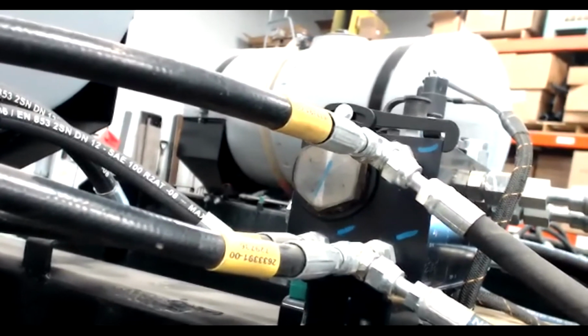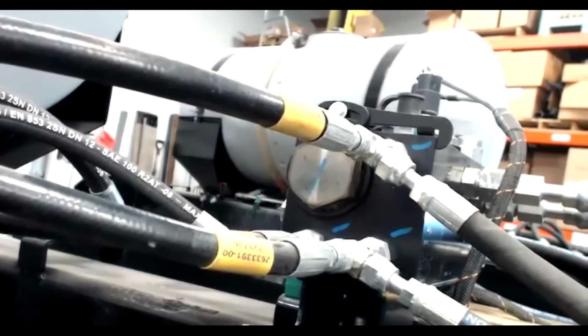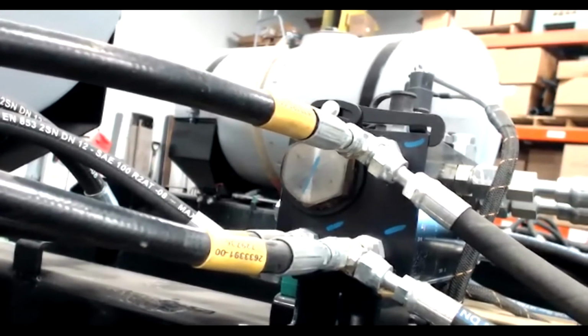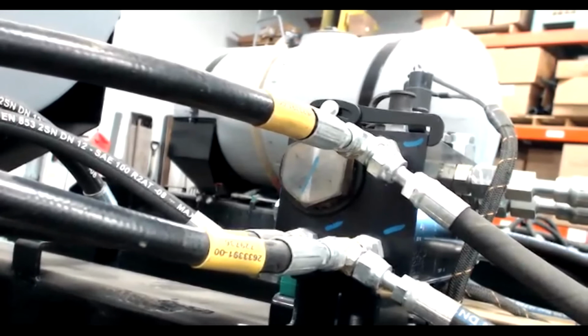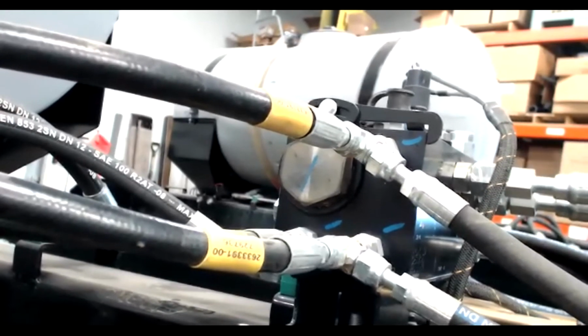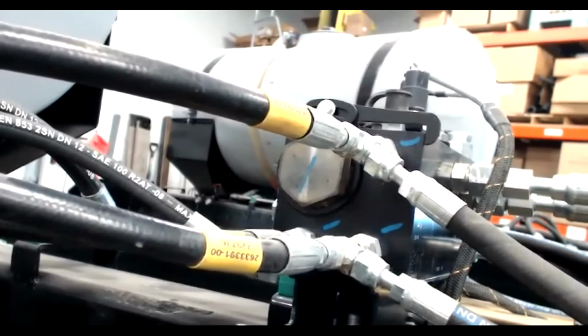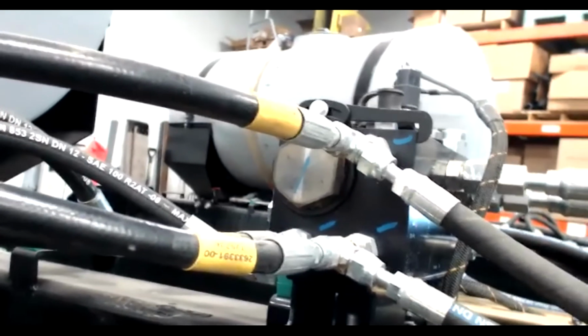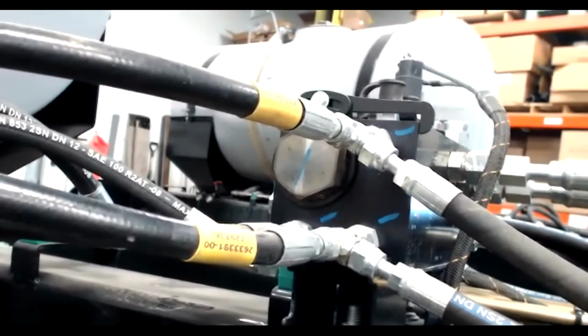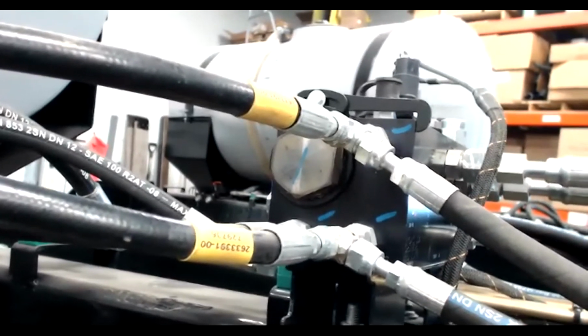So they are available, because what can happen is that nut can loosen up over time from the heating and cooling of oil day after day after day. That nut can loosen and blow the O-ring that's behind it, and it sprays oil absolutely everywhere if that happens. So that nut is to keep that from doing that.